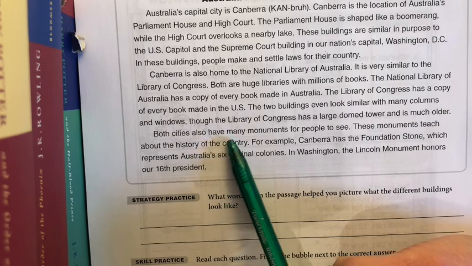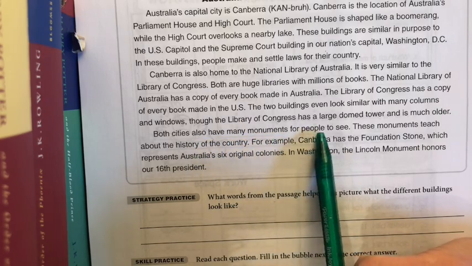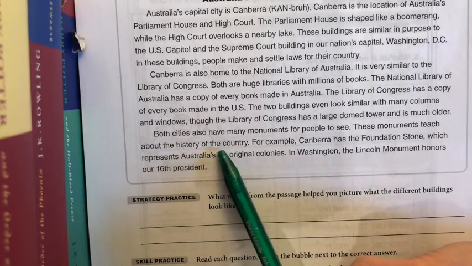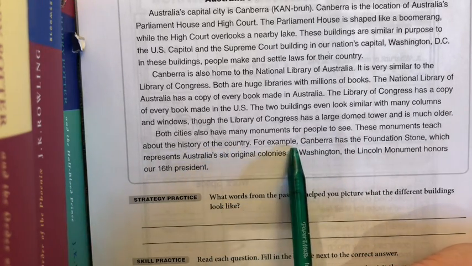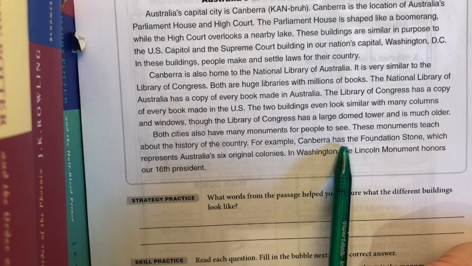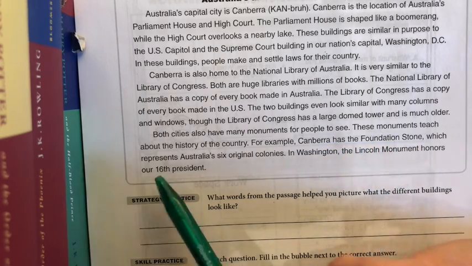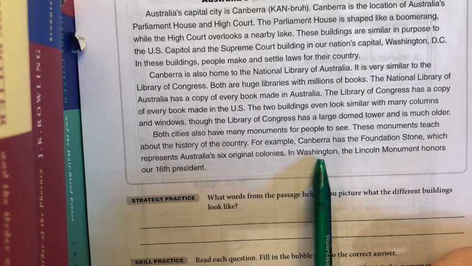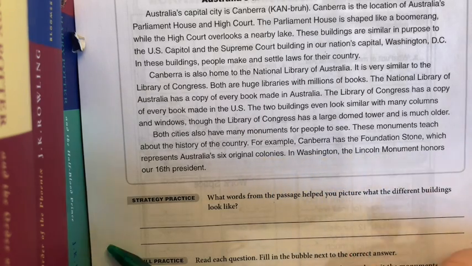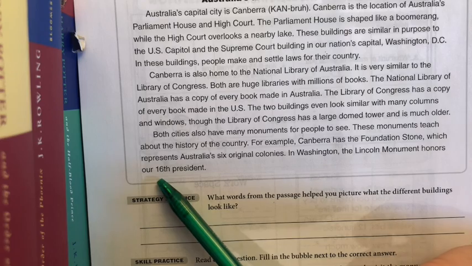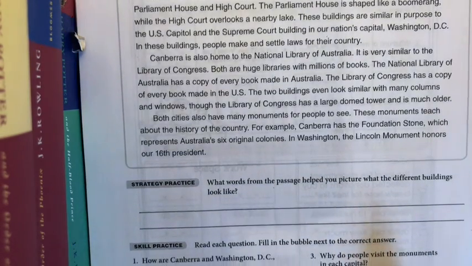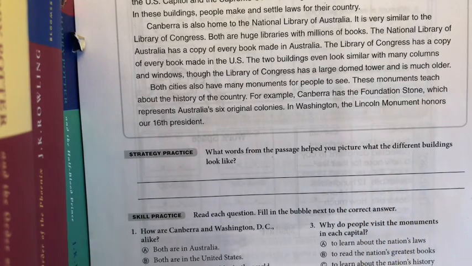Both cities also have many monuments for people to see. These monuments teach about the history of the country. For example, Canberra has the foundation stone, which represents Australia's 6 original colonies. In Washington, the Lincoln Monument honors their 16th president. Okay, so what words from the passage helped you to picture what the different buildings look like?